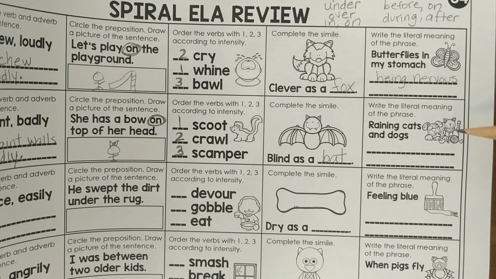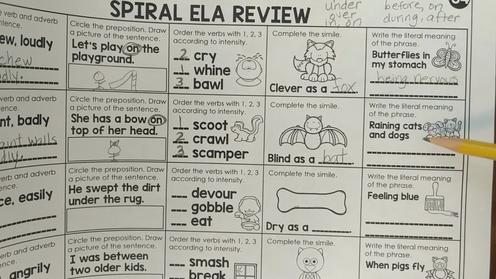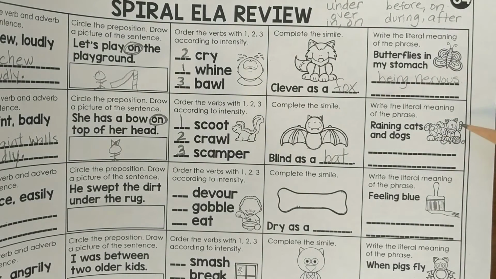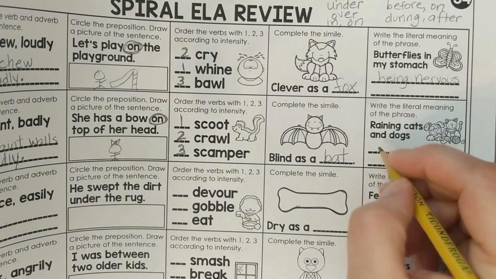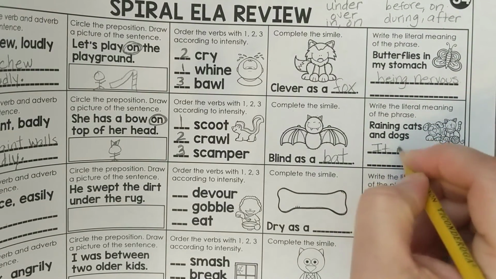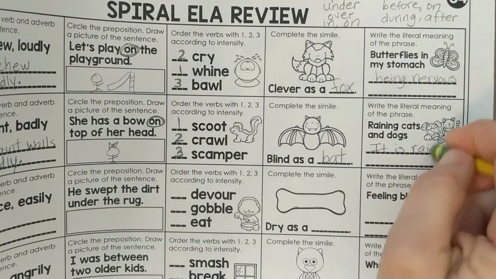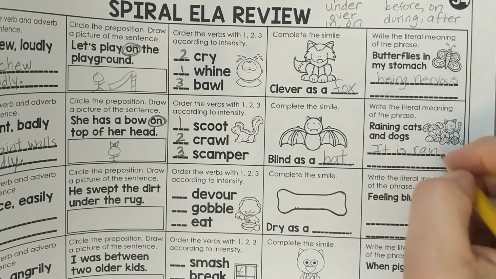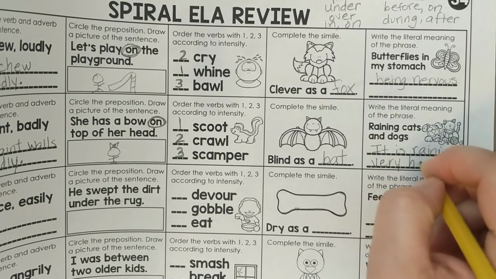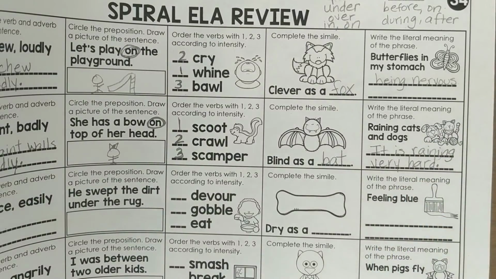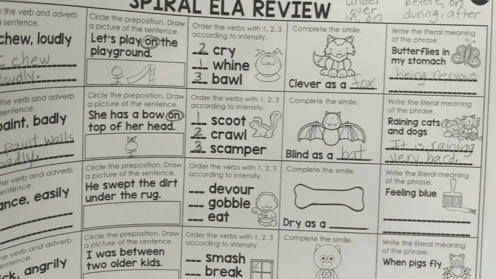Okay, we need to write the literal meaning of the phrase. So here's our expression, raining cats and dogs. If somebody says that, we know it's not actually raining cats and dogs. It means that it is raining a lot or very hard. Let me spell that right. It is raining very hard. Okay, if you put a lot, then that's okay too. And I will see all of your work on Friday.